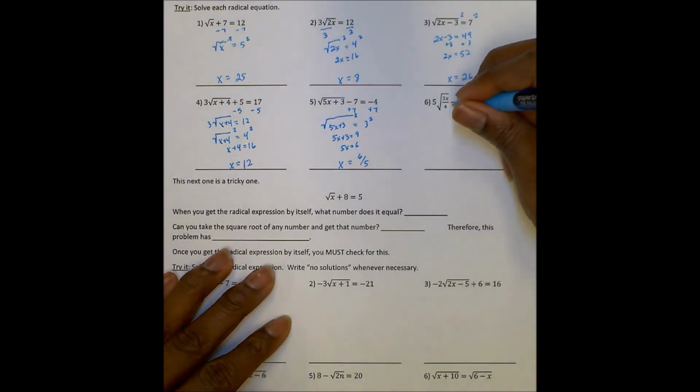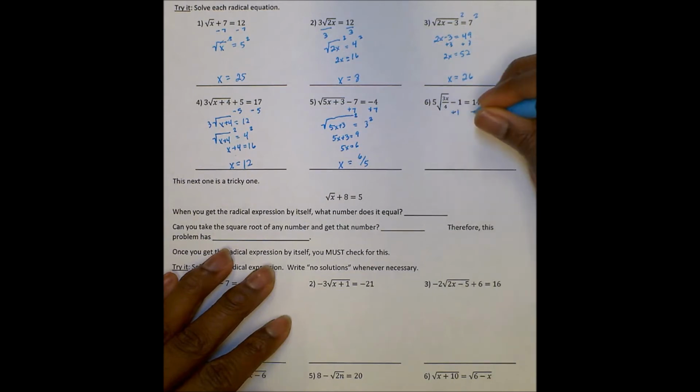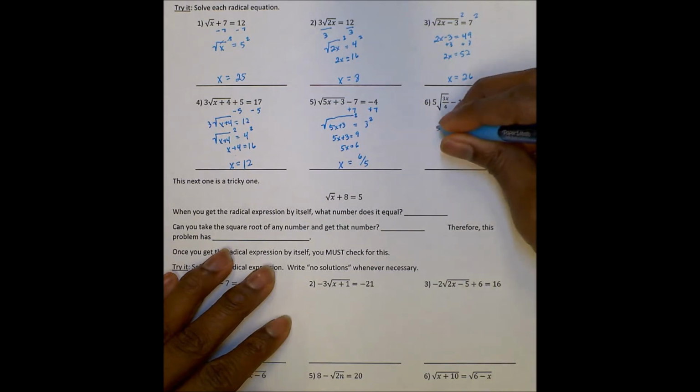Alright, number 6. I'm going to add 1 to both sides, so I have 5 radical 3x over 4 equals 15.